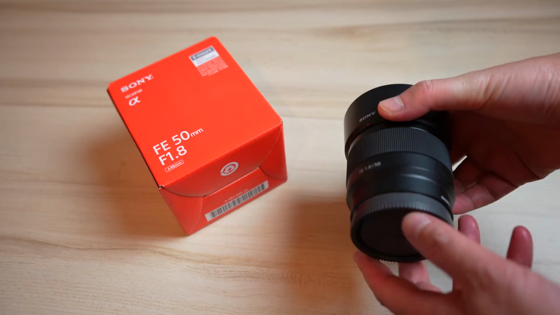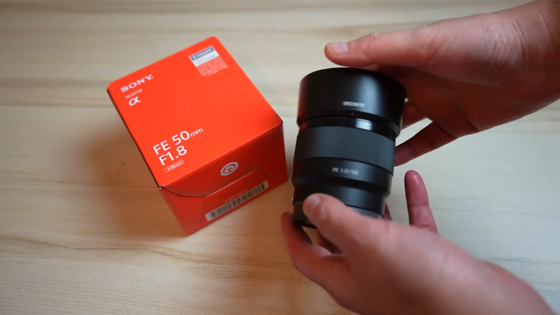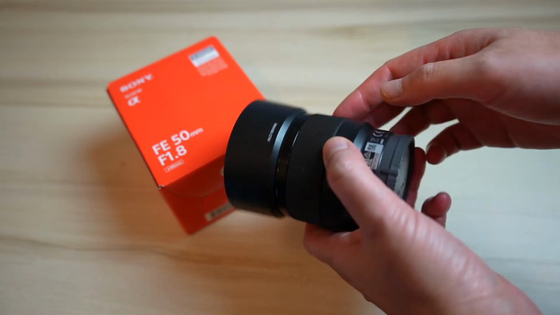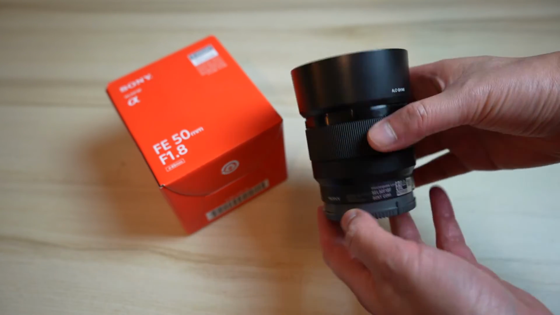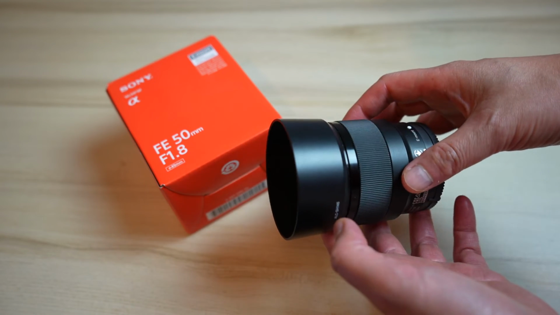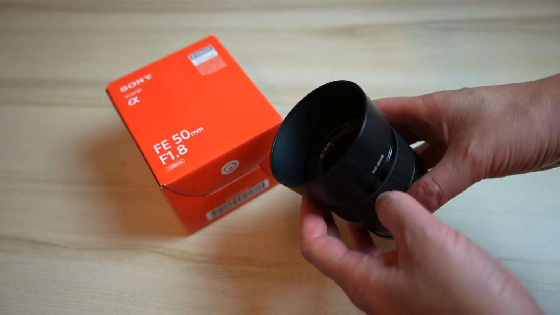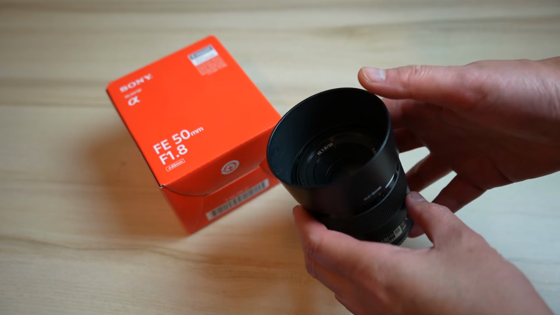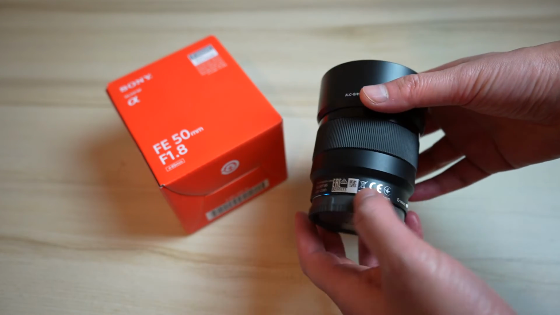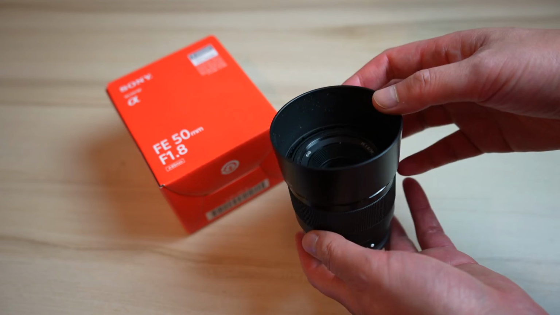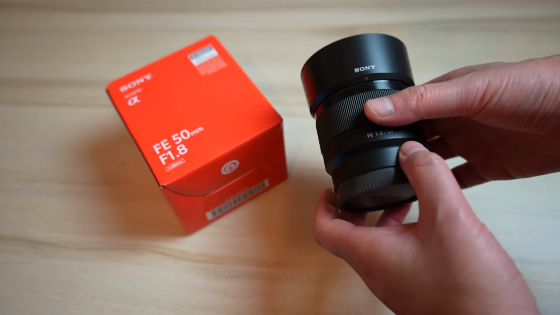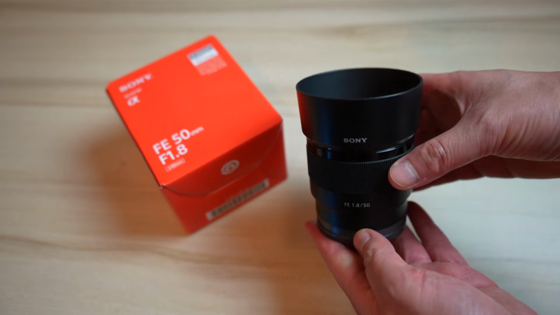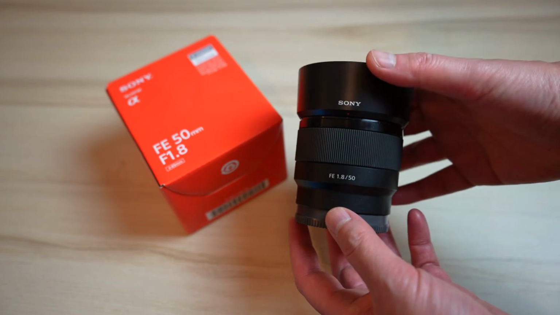So that is my review of the Sony FE 50mm f1.8. And as you can see, this is a really nice way to change the look of not only your photos, but also of your video. And especially for people who want that nice, beautiful, bokeh-licious, blurry background, you really can't go wrong with prime lenses. And at the same time, most of these prime lenses, they're going to be less expensive than your zoom lens.